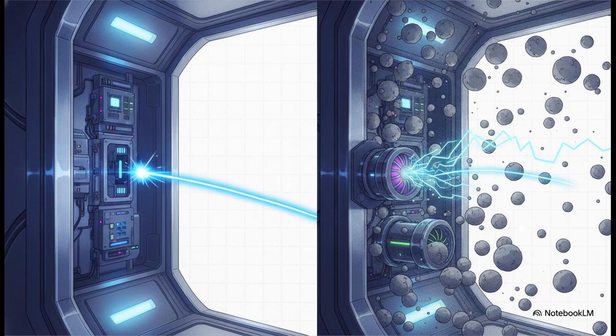We're talking pressures between 10 to the -9 and 10 to the -10 millibar. Why such an extreme vacuum? Well, if these ejected electrons were to hit any stray air molecules on their way to the detector, they'd scatter. They'd lose energy, and it would completely ruin our measurements.